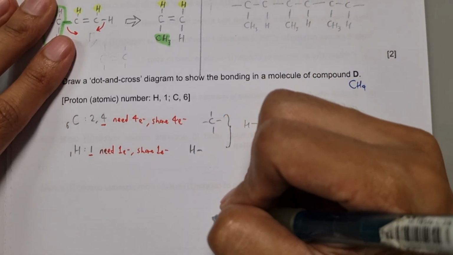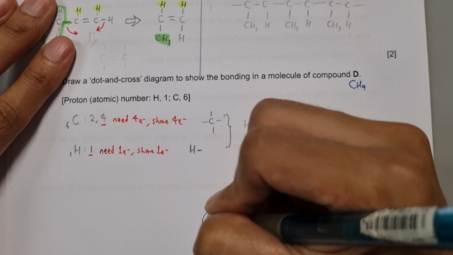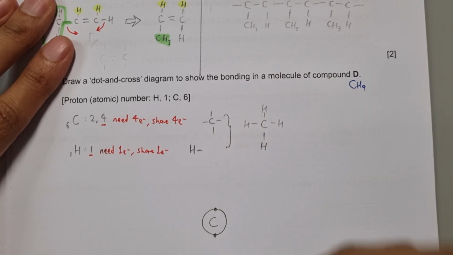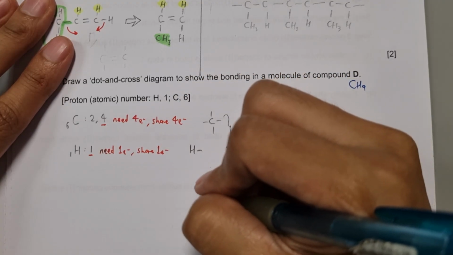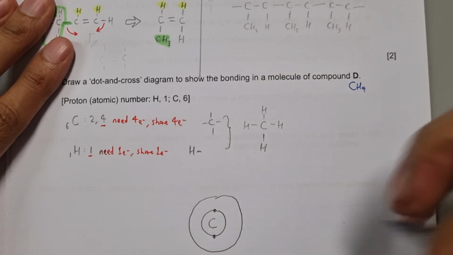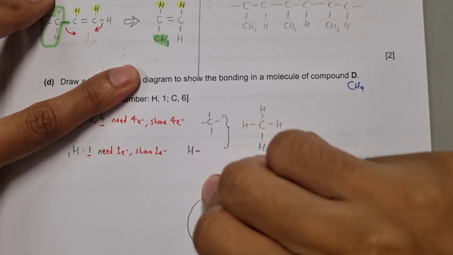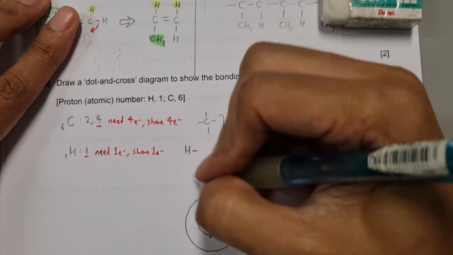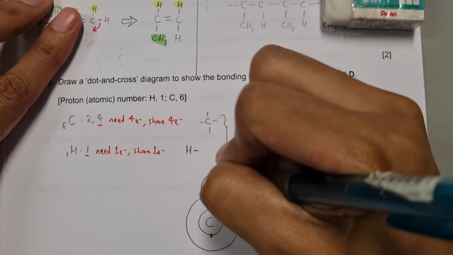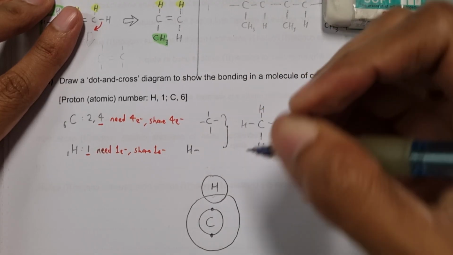So to draw, this is the inner shell of the carbon, and this is the outer shell. I'm sure many of you can draw nicer dot and cross diagrams than me.